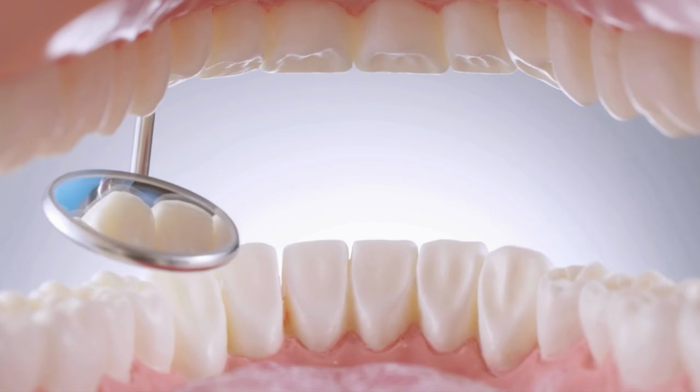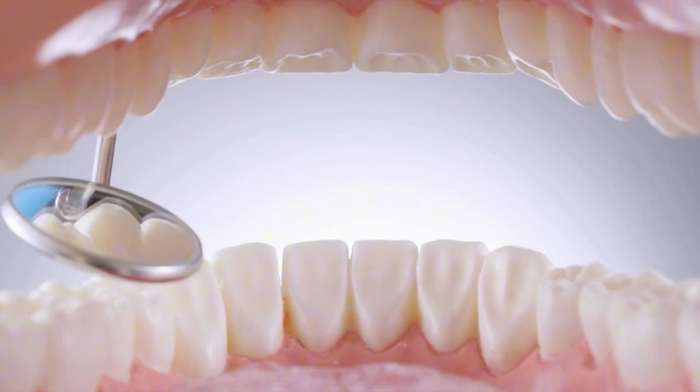Now, I know I've never heard anyone say, gee, I love a root canal. But if you look at it from the big picture, if you want to go through a little bit of discomfort to save the tooth and eliminate any kind of future pain or discomfort, it's definitely a worthwhile time investment.